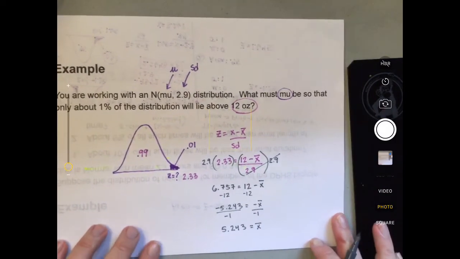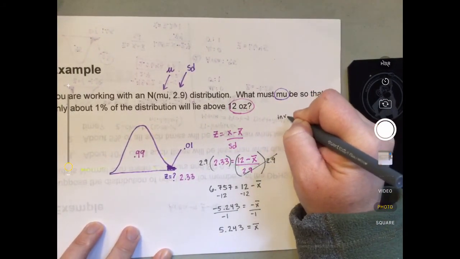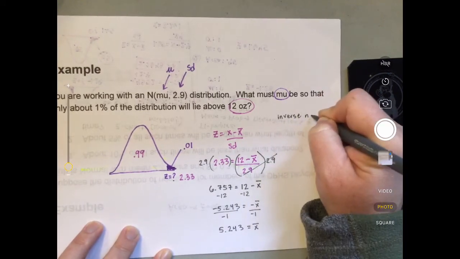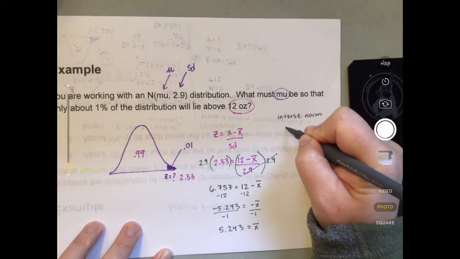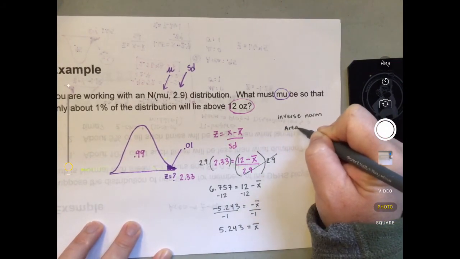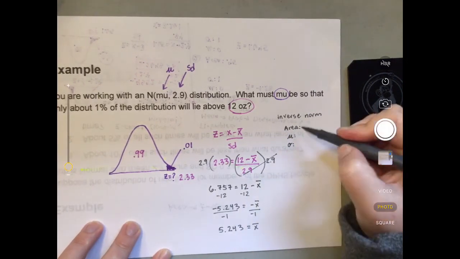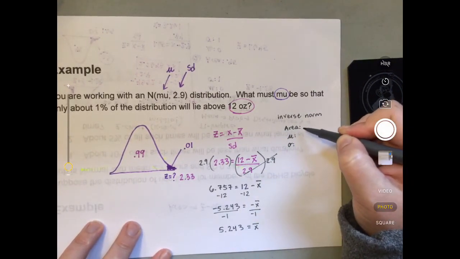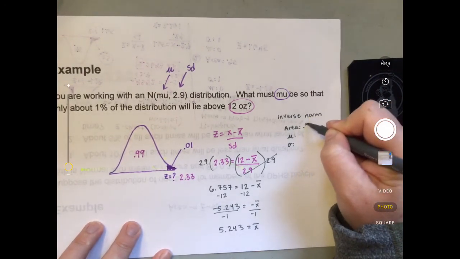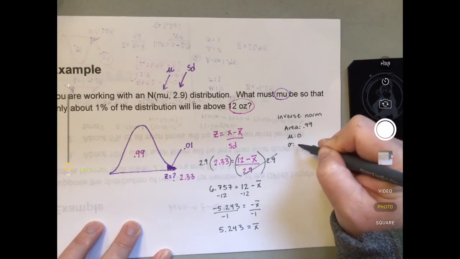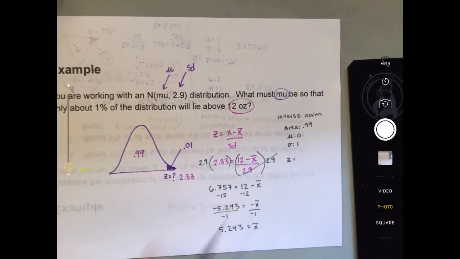We could also do this with your calculator. We would be doing the inverse norm function to find out what your z-score is. When you do inverse norm, again, it asks for area, it asks for mu, and it asks for sigma. And this area will always be the area to the left of the z-score you want to find. Well, the area to the left would be 0.99. Mu is 0, sigma is 1. Let's see if we get the same z-score here.